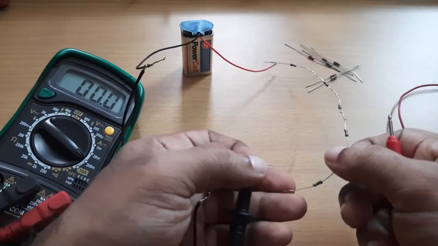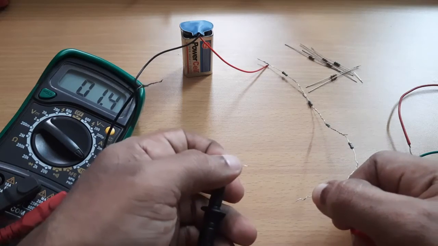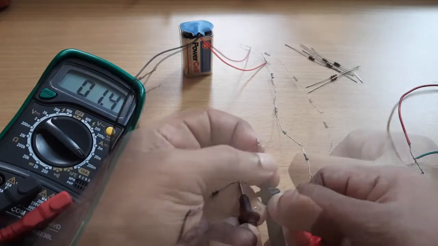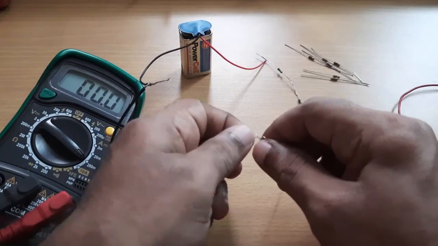You can see it's similar, 1.4. This reading is similar to 1.4. We will just connect this together.